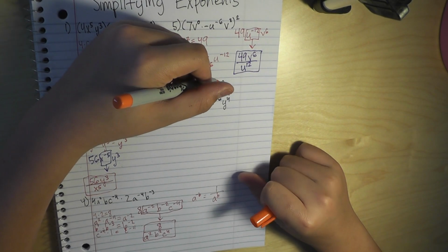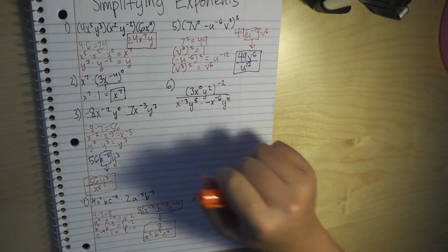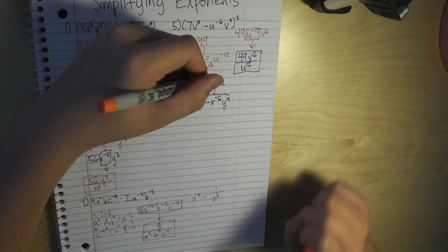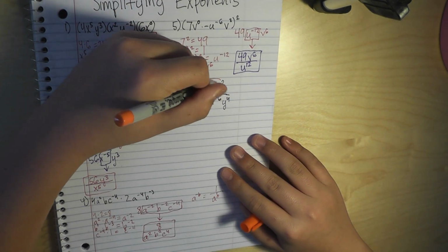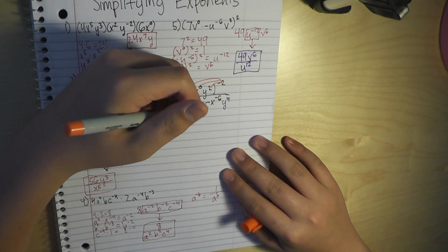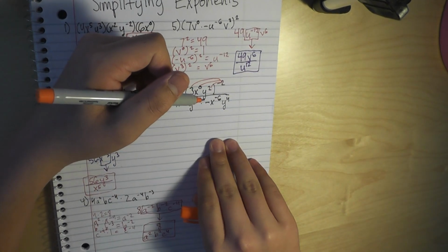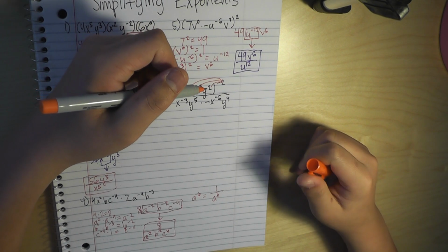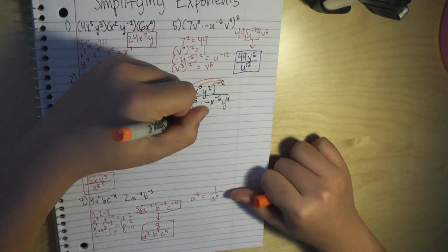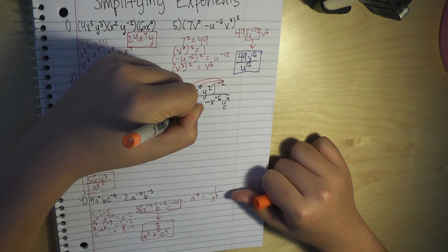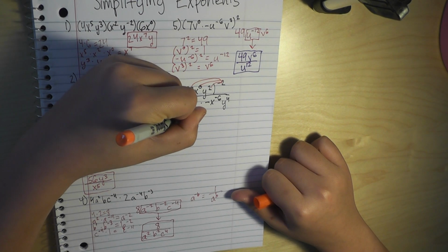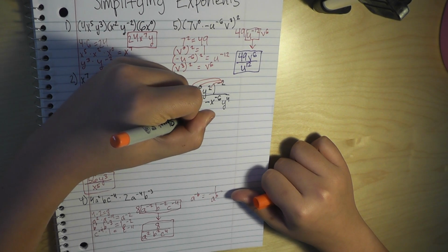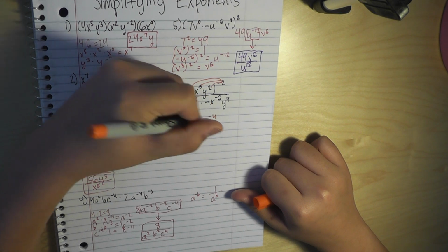We distribute the negative 2 to everything, and that includes our coefficient, which is 3. And again, since we're raising an exponent by an exponent, we're going to be multiplying the exponents together, and so in the end we get 3 to the power of negative 2, x to the power 0, which is useless, and y to the power of negative 4.